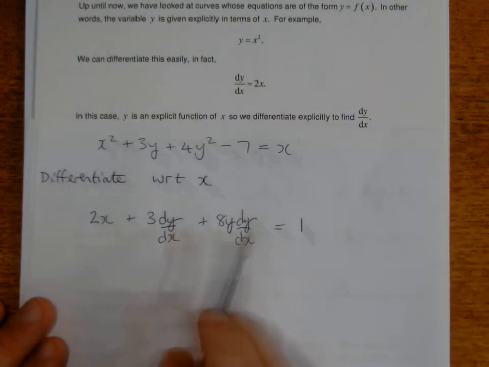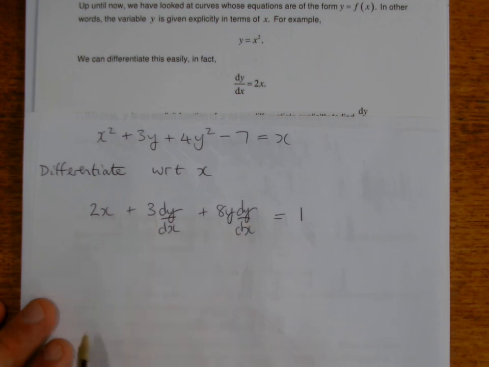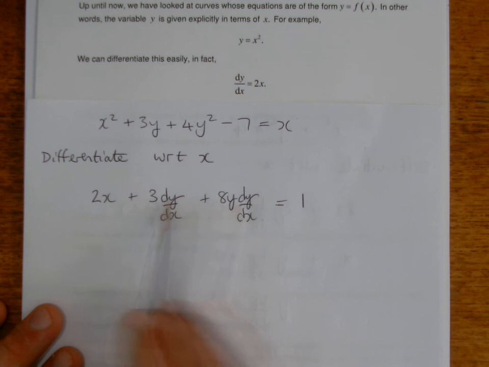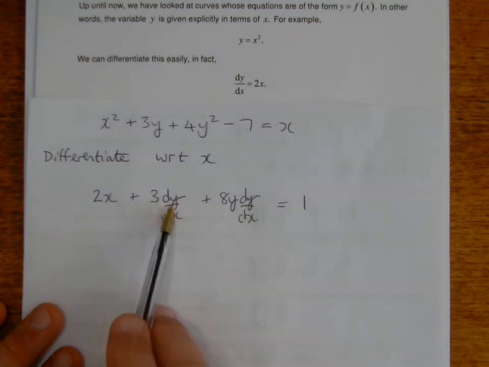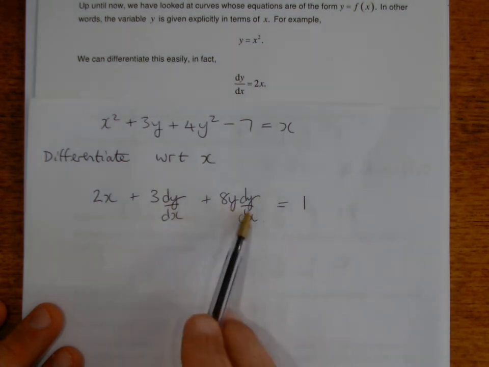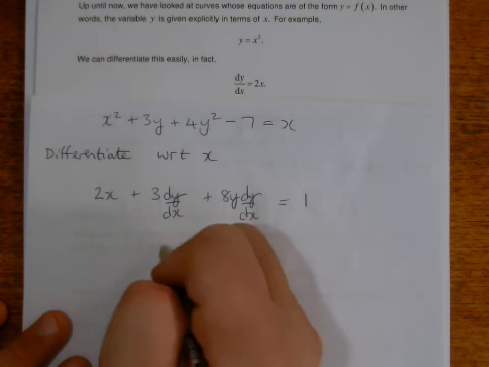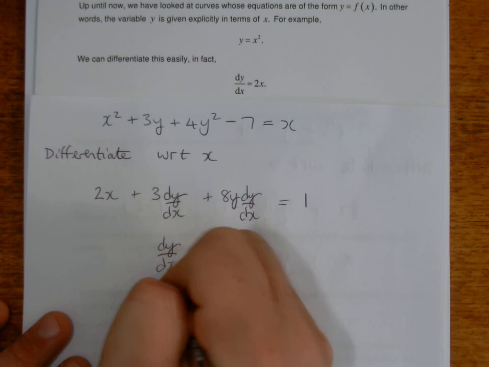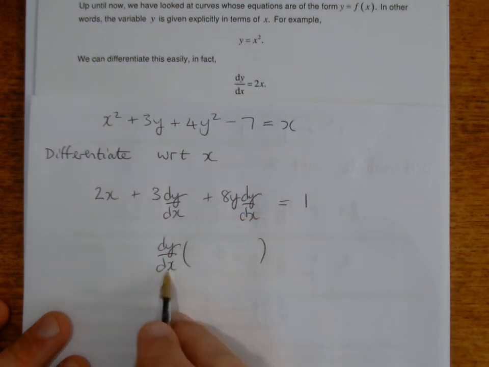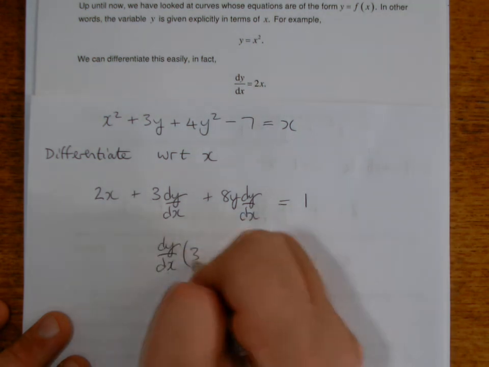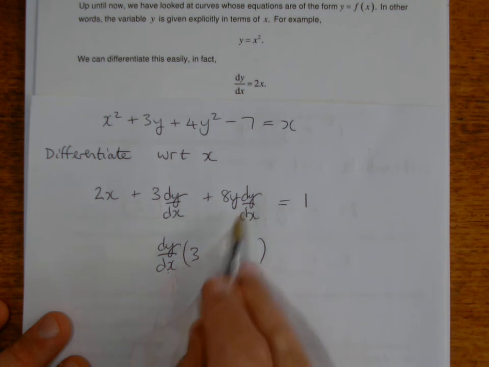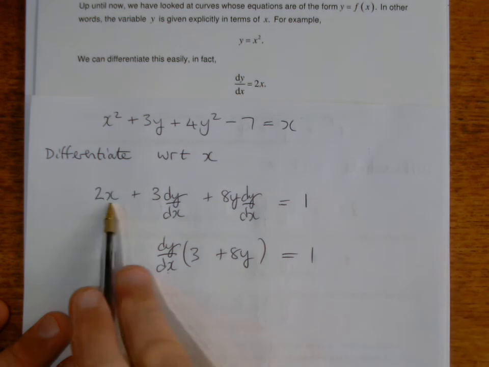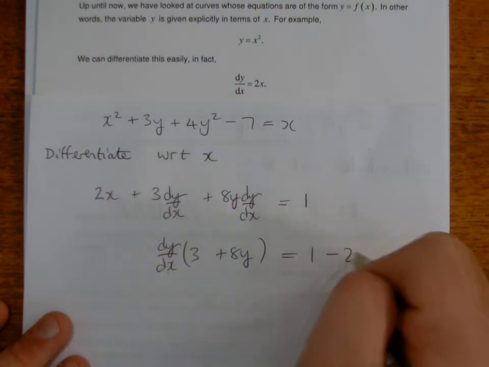Okay. So what you've got is this then, right, and you've got a pair of terms now with dy dx. Now, what you can't do is obviously put them together, because this is 3 dy dx, and that's 8y dy dx. But what we can do is factorize out the dy dx. So if I factorize out dy dx there, in a bracket, what do I times by dy dx to get that? Well, it'll be 3. What do I times by dy dx to get this? Well, it'll be 8y. On the other side, then I've got 1. Take that 2x over, so it becomes minus 2x.